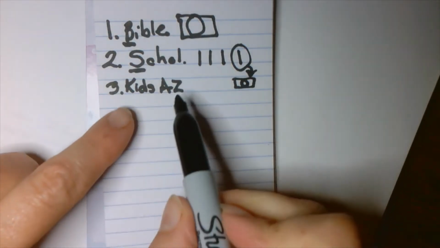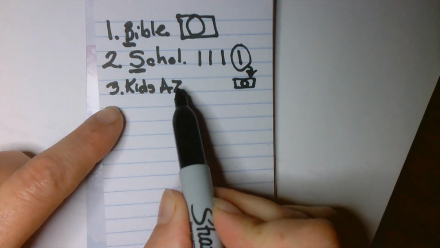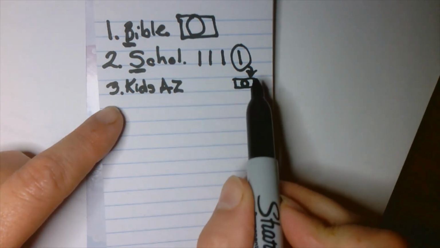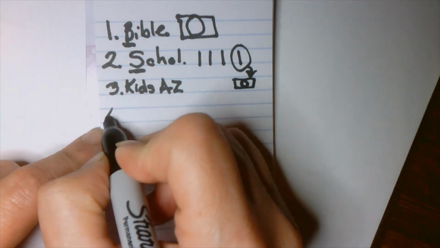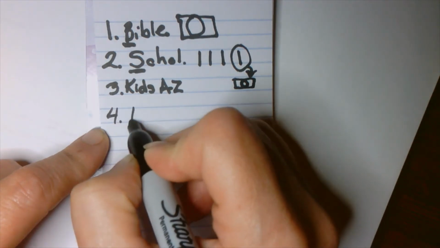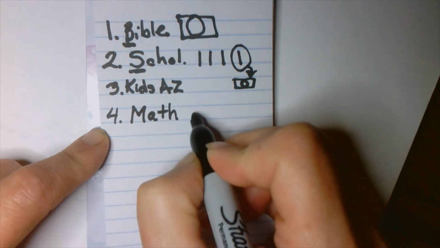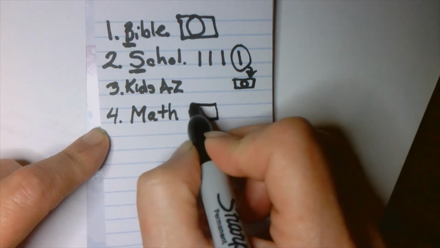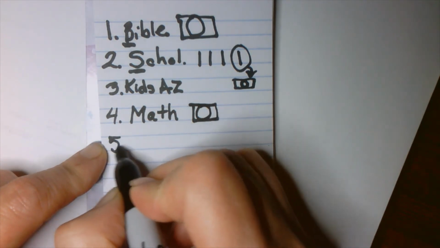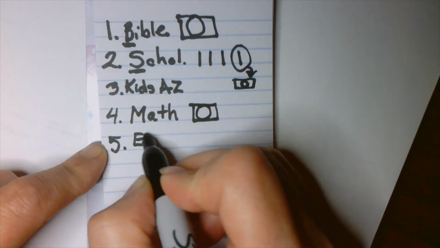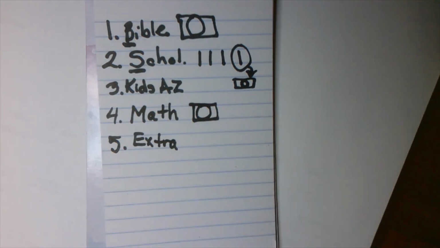All right, back to our list here. I just realized it looks like there's a picture that you need to have for Kids A to Z, but you don't. That picture goes up here with the Scholastic activity. The fourth thing, of course, is math. And you're going to send me a picture of the last page of your math lesson. And the fifth thing is your extra job.